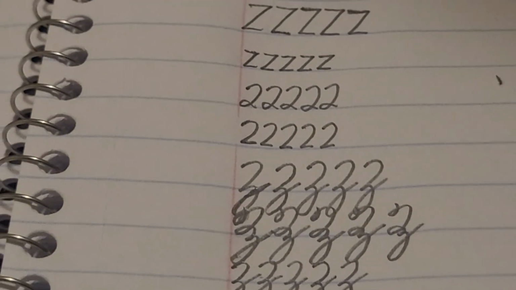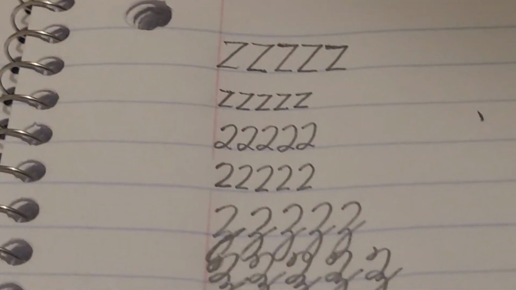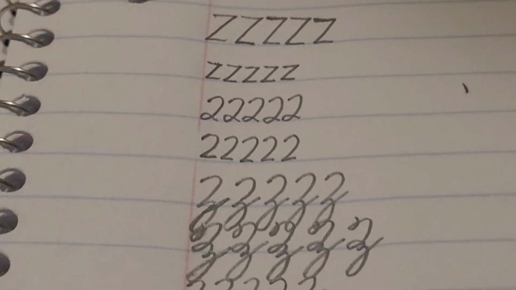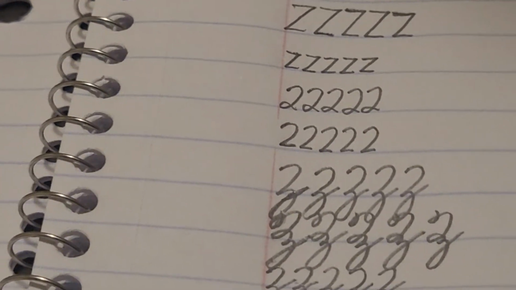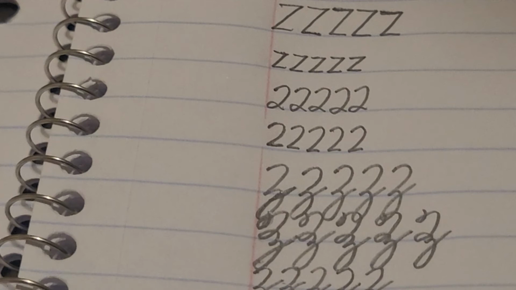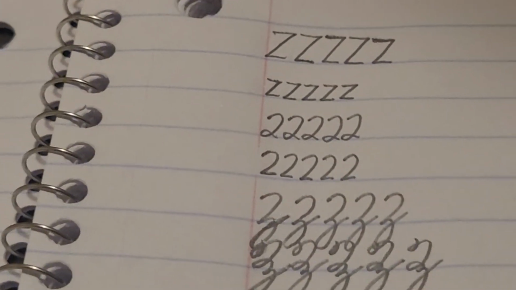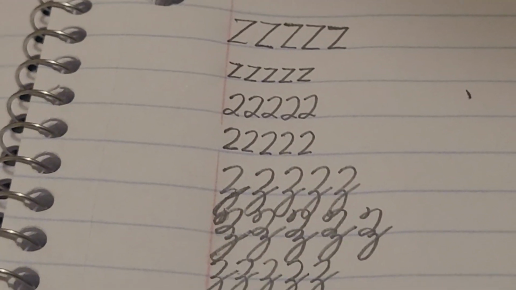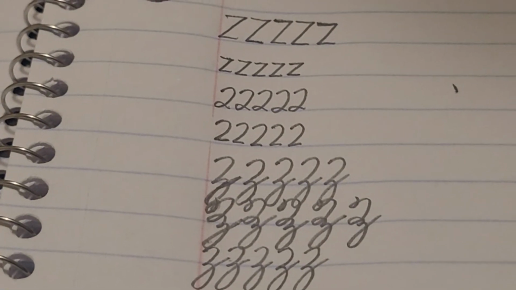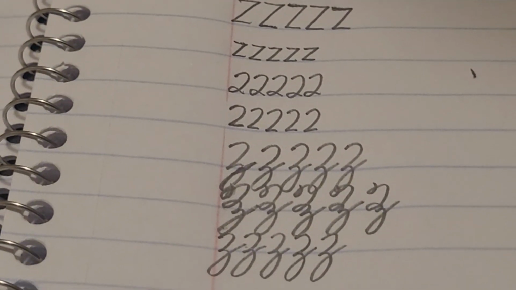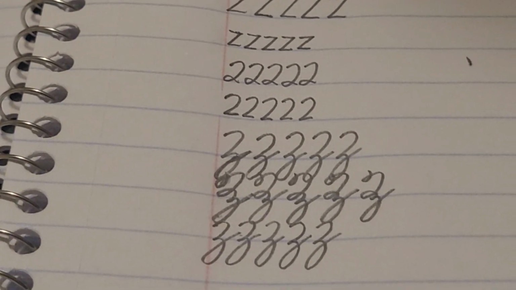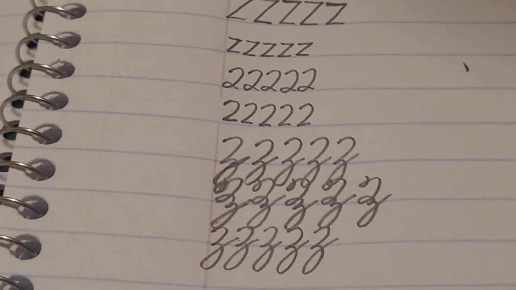So if you want me to go into more detail, then I'm willing to do so. As a matter of fact, I will put it right below in the description box, a detailed description on how to write your letter Z in cursive, whether in capitalized format or lowercase format.